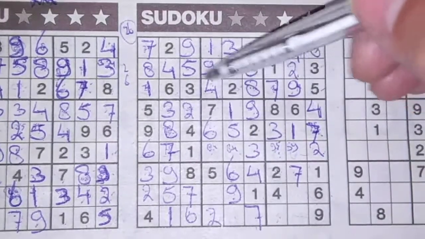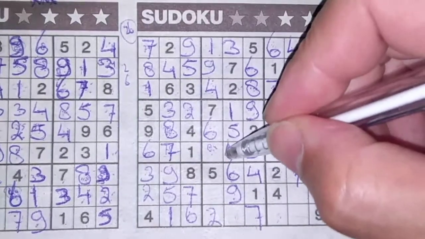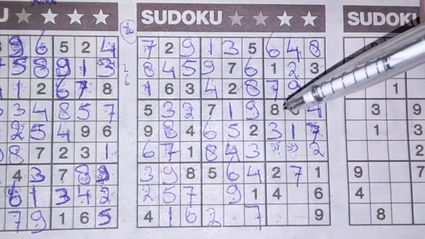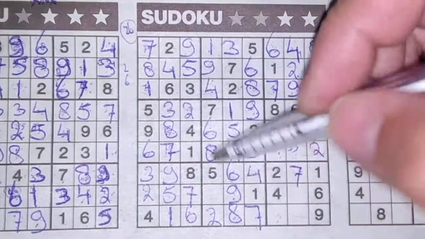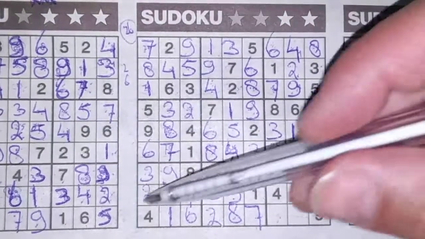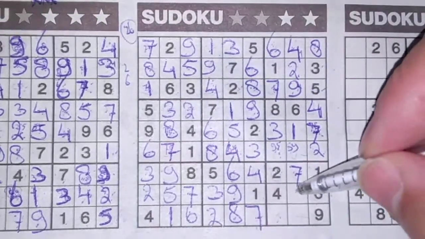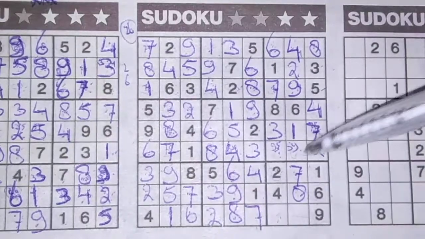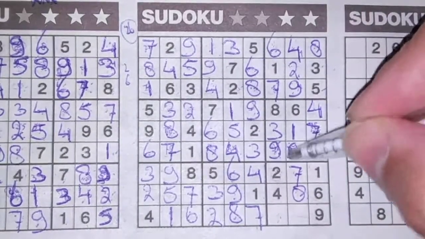8 and the 4 are left. We have a 4 here, no 4 there. 4 should be here, and the 8 goes there. 1 number left in this middle column for the number 8. 1 number left in this big square for the number 3. 1 number left in this row for the number 8. 5 and the 9 are left. We have a 9 here, no 9 there. 9 should be here, and the 5 goes there.